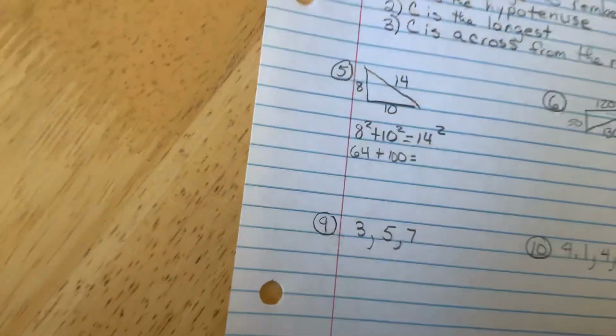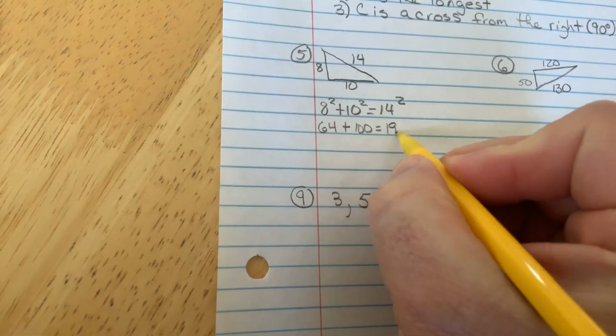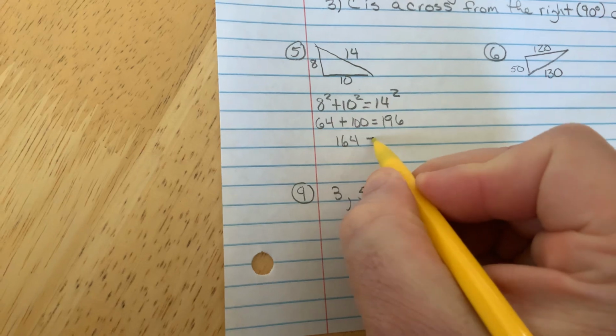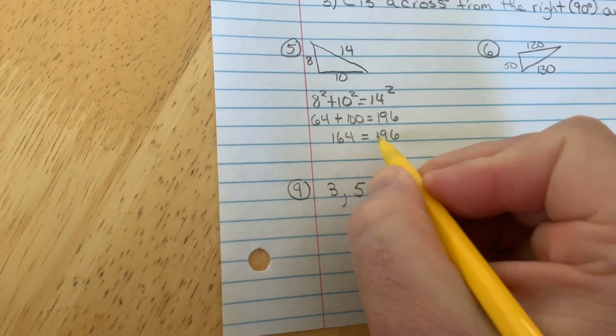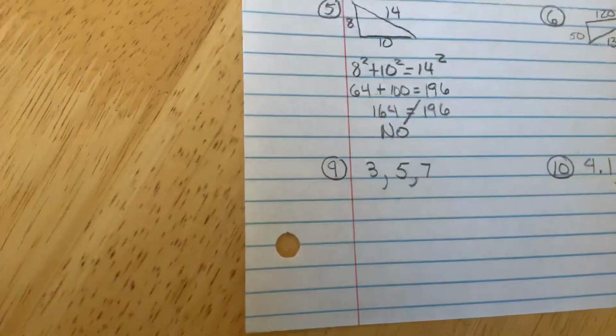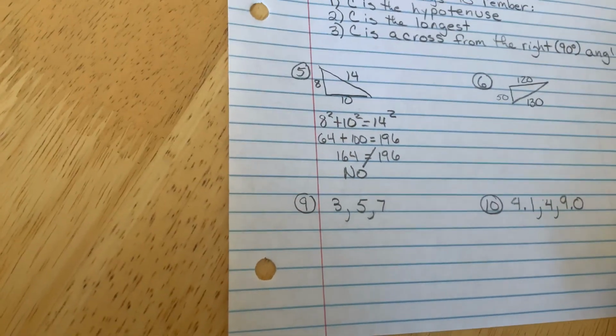So then we'll say 64 plus 100 is 164. Does that equal 196? No. So the answer to this is no. And of course, your explanation is the work that goes along with it.